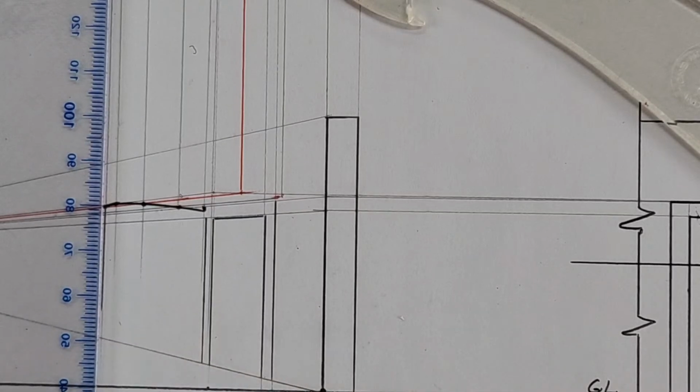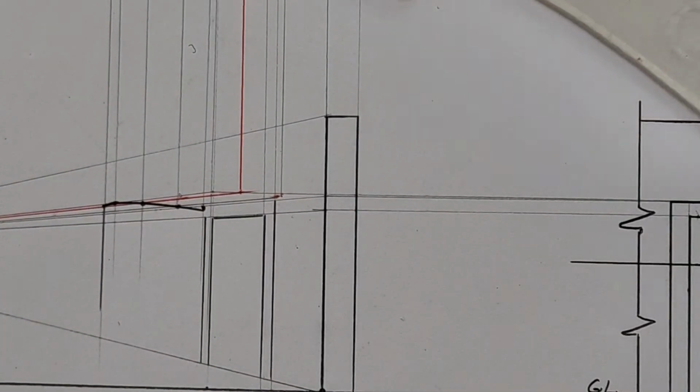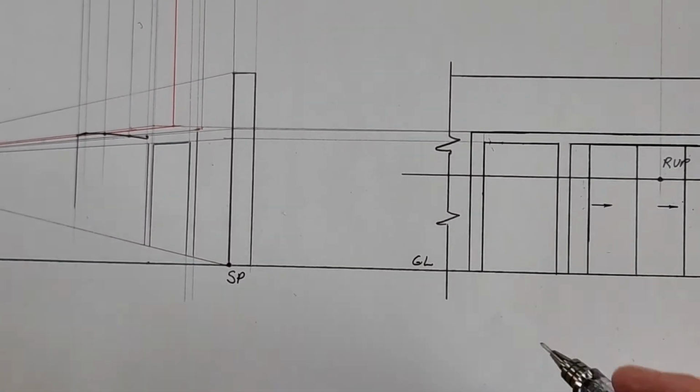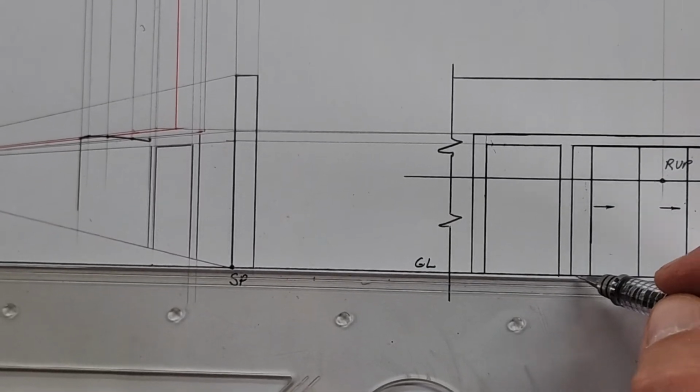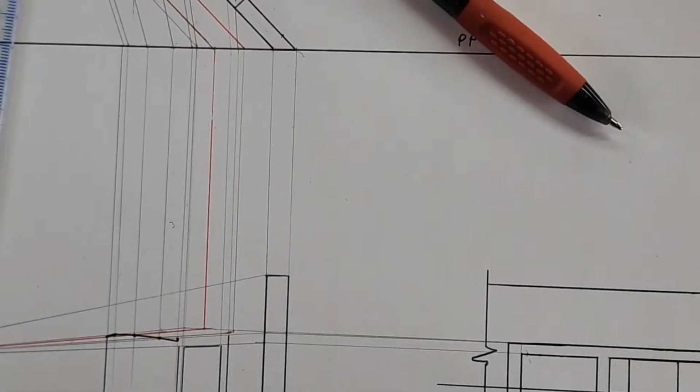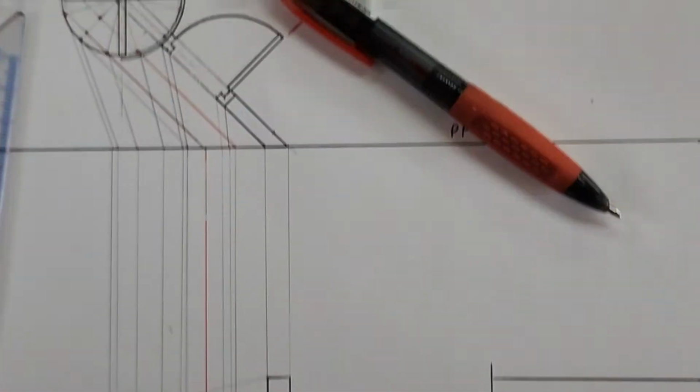Okay, let's do the bottom before I complete that. So we do the same with the bottom. So for the bottom now, our line is already drawn. Okay, so we're going to do the same thing.